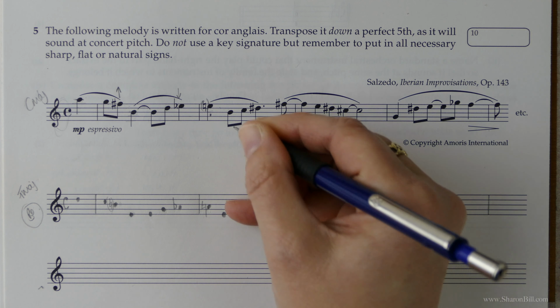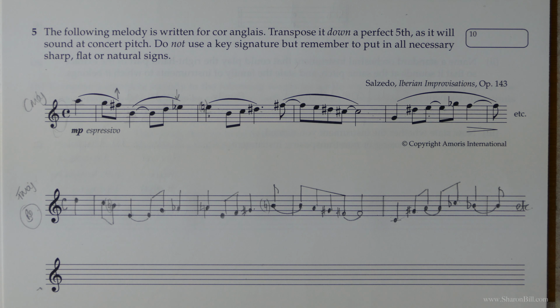By all means, if you want to go ahead and add all the extra little bits and bobs if you've got time at the end of the exam, but for marking purposes, that is sufficient. You've answered the question there.